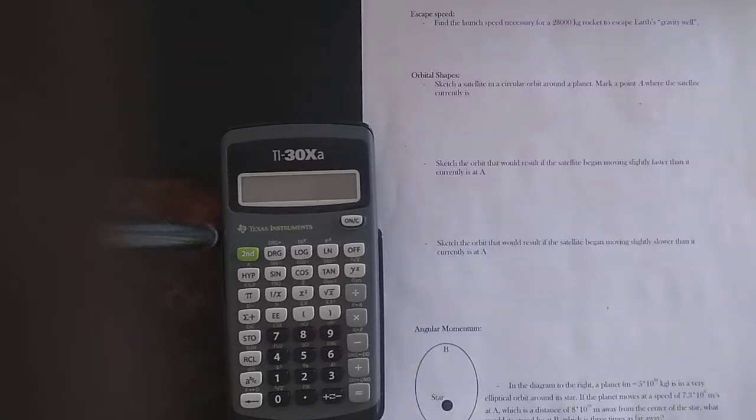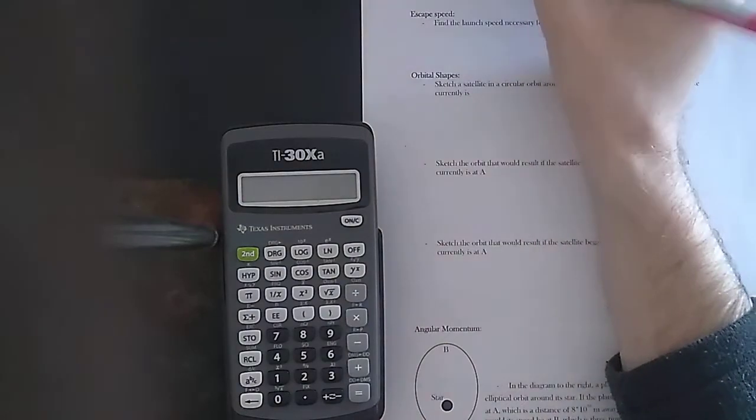Okay, we're going to finish up our gravitation notes by first talking about escape speed. This is a really cool idea. The escape speed is the speed that an object needs in order to not be bound to a system gravitationally anymore. So, for example, the speed you would have to throw something at from Earth's surface in order for that object to never come back down.